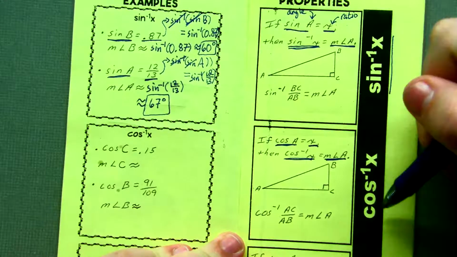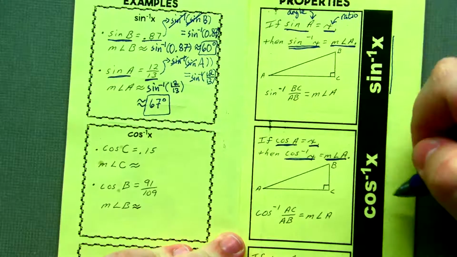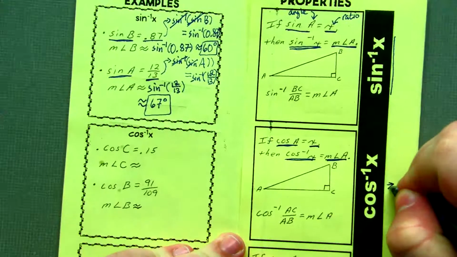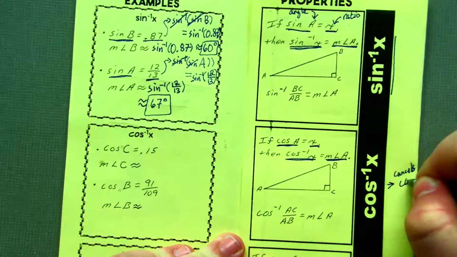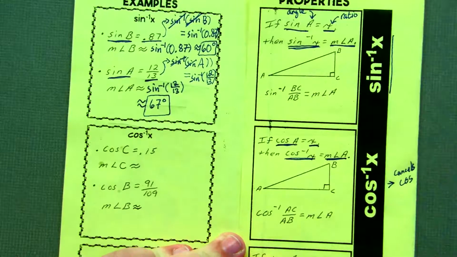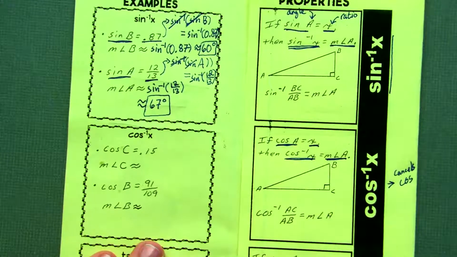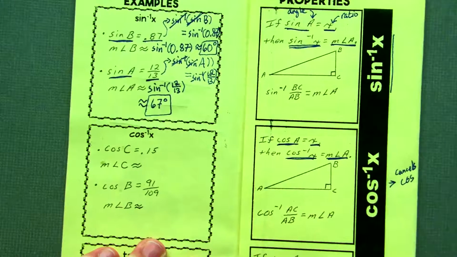We use the inverse cosine to cancel cosine. Let's work a couple examples of this.